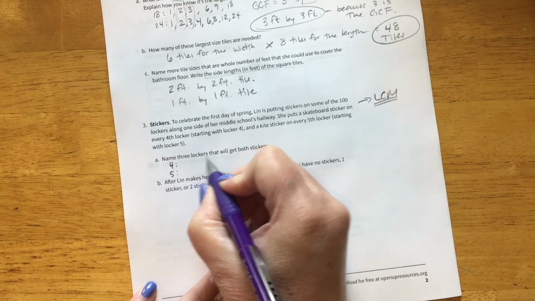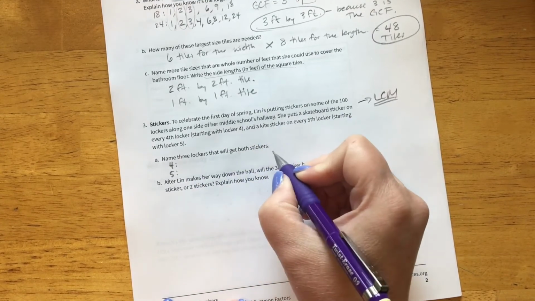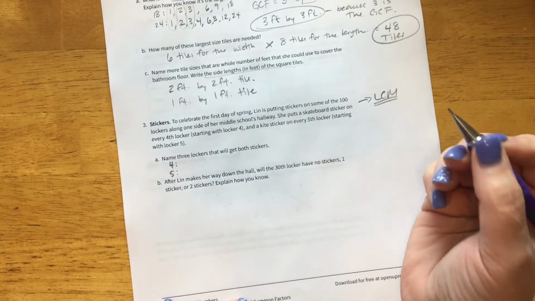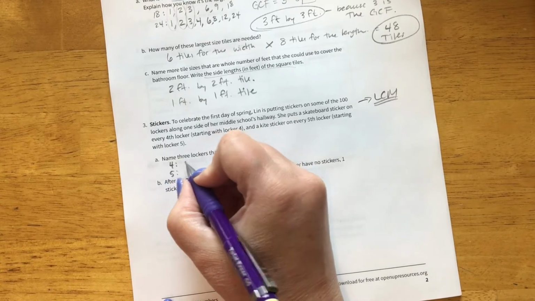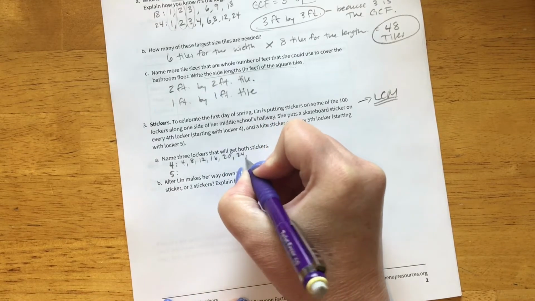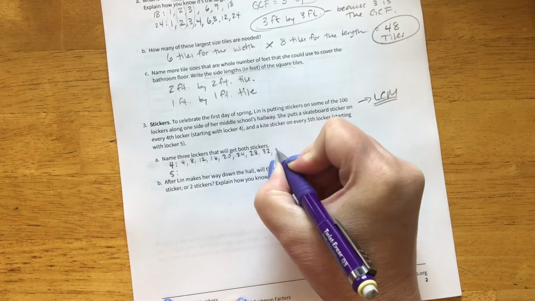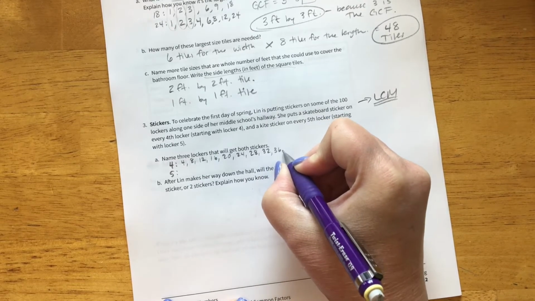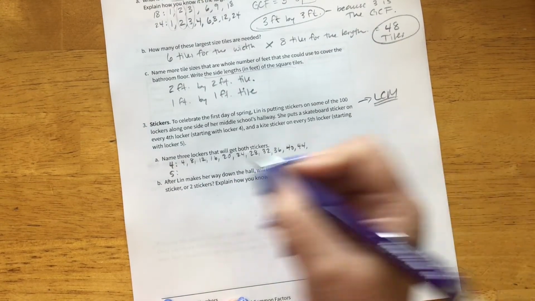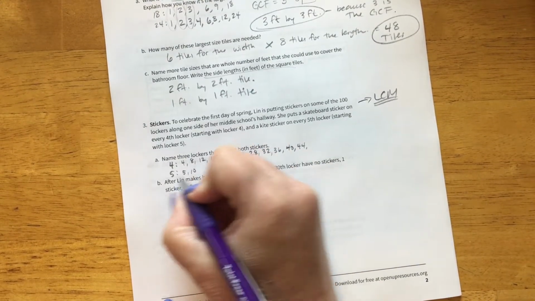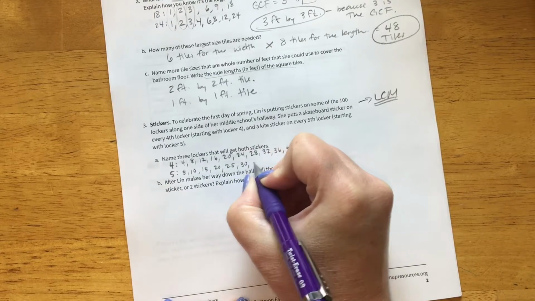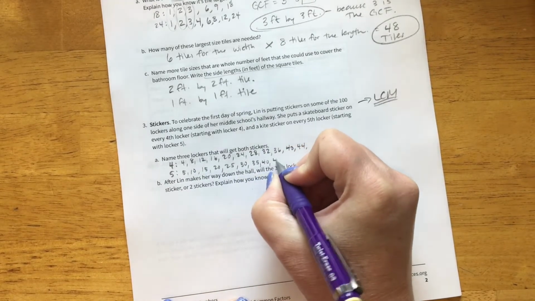We need to find 3 lockers that will get both stickers. So we actually don't want the least common multiple. We want the first 3. We want more than just the least. Okay, so the multiples of 4 are 4, 8, 12, 16, 20, 24, 28, 32, 36, 40, 44. I'm going to stop there, see if I need more. We may need to keep going. I don't know. Now the multiples of 5: 5, 10, 15, 20, 25, 30, 35, 40, 45.